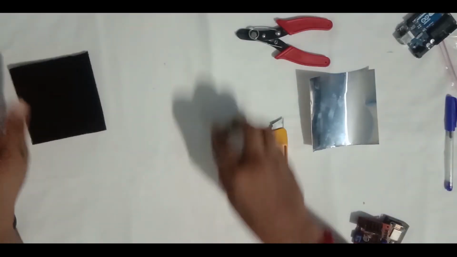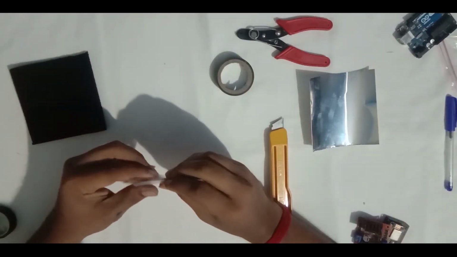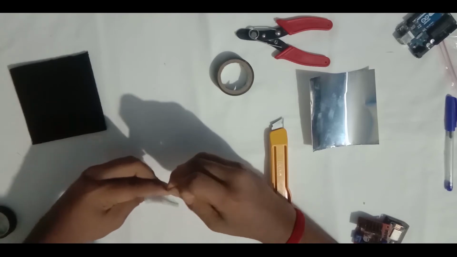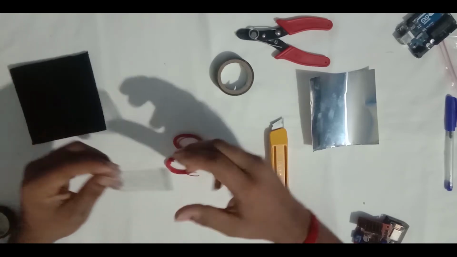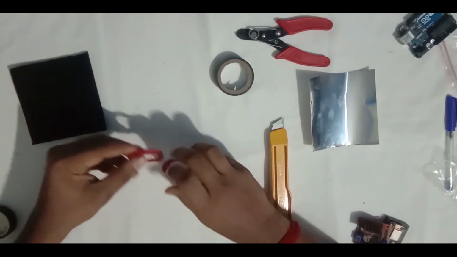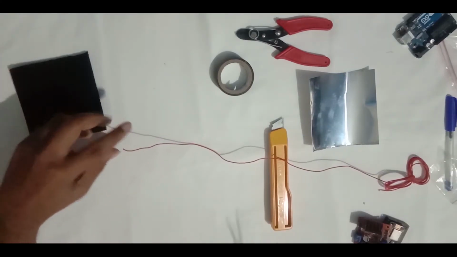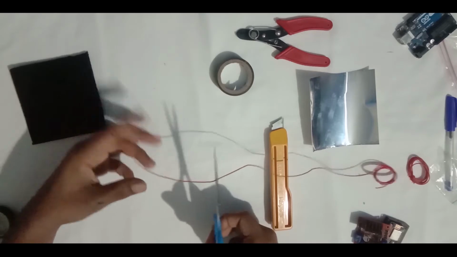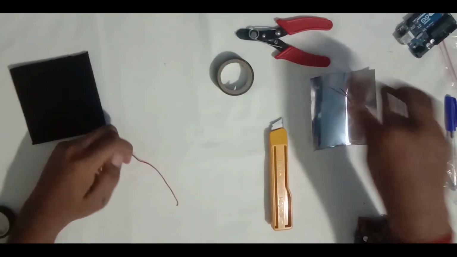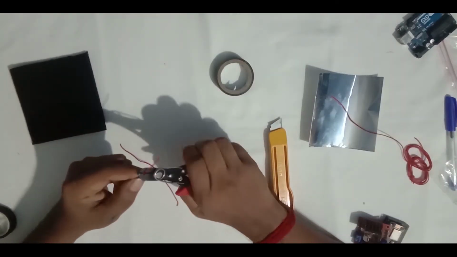Let's see how to make our own flex sensor. Take two pieces of single core wire of length 10 cm. Remove the plastic insulation around the wire.